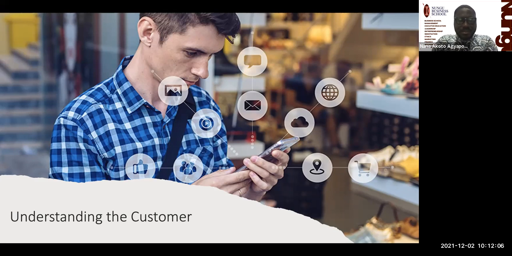So today we are talking about understanding the customer, which I think is a very critical aspect of sales. Not only sales, but in any business strategy, you need to be able to understand who you are in business for, because the one that is paying our salaries and maintaining our business is the customer. And so it's the customer that's forcing us to do the things that we do, and sometimes even the things we don't want to do.